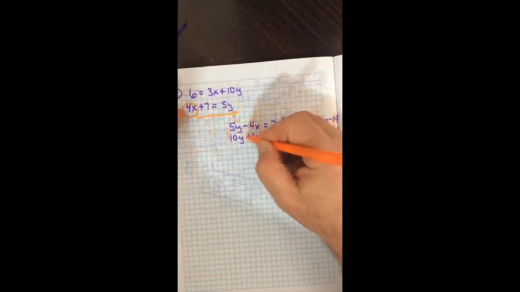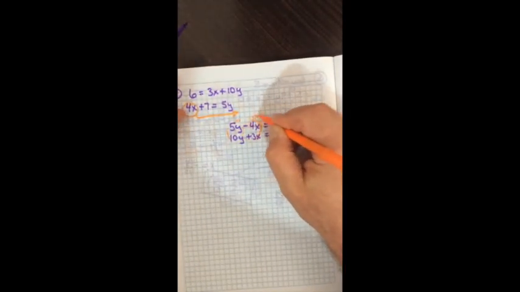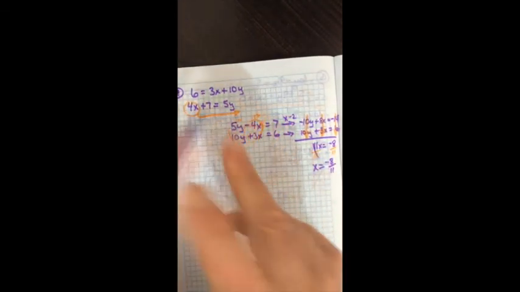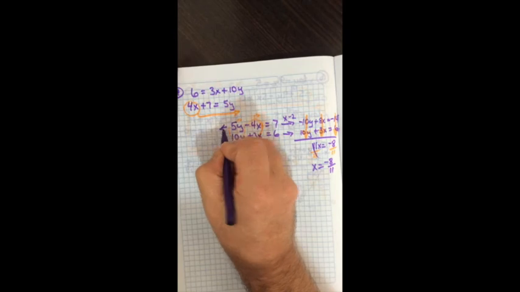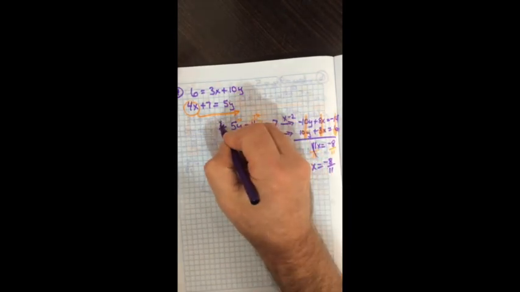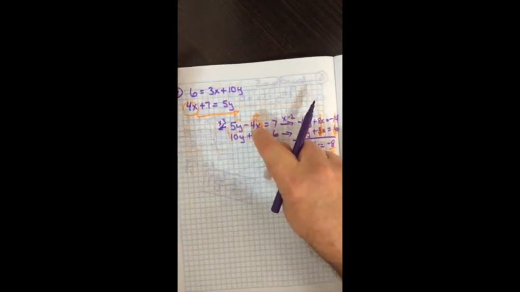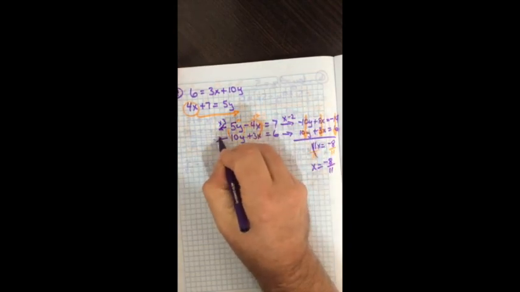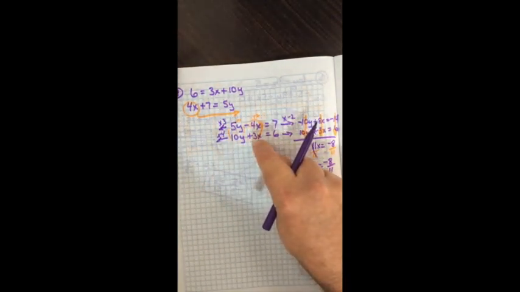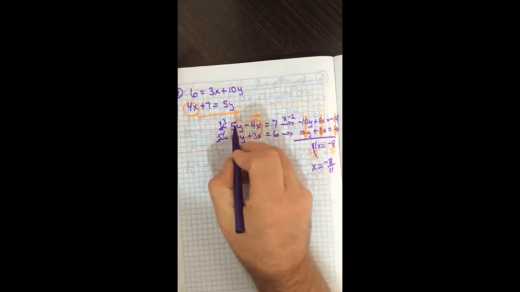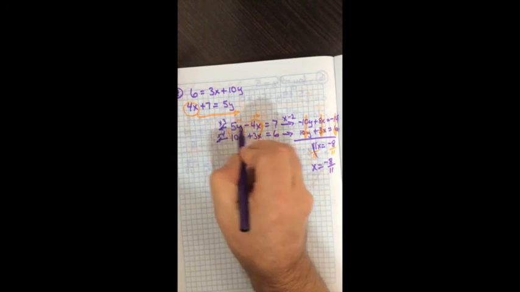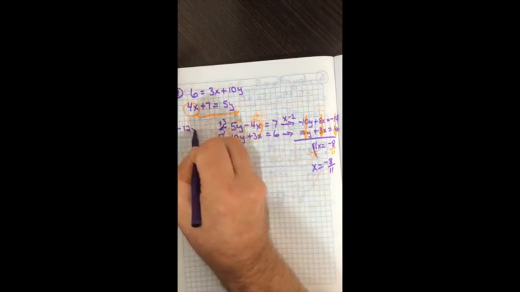I'm going to go back to the original equation and try to make these 12. So I'm just going to start over and multiply this one times 3, because that'll make the x a 12. And I'm going to multiply this one times 4 because that'll make this one a 12. So doing that, 3 times 5 is 15y. 3 times -4 is minus 12x.